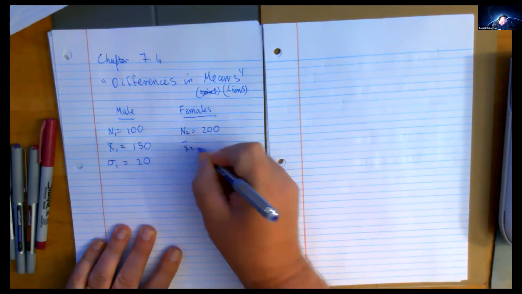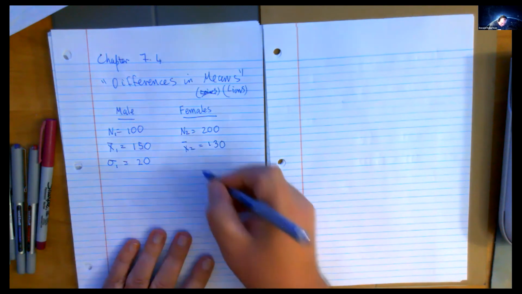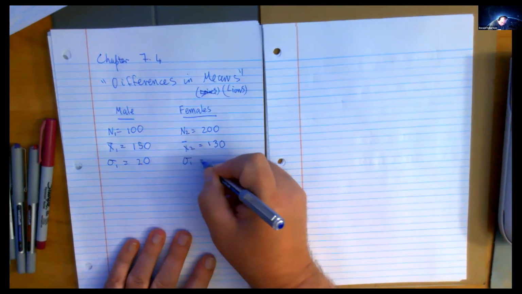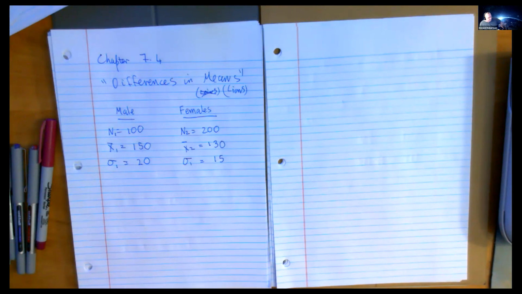I think, and I'm only guessing here, that females are lighter than male lions. Let's say that's true. And let's say that I also somehow managed to know what the standard deviation of them is.